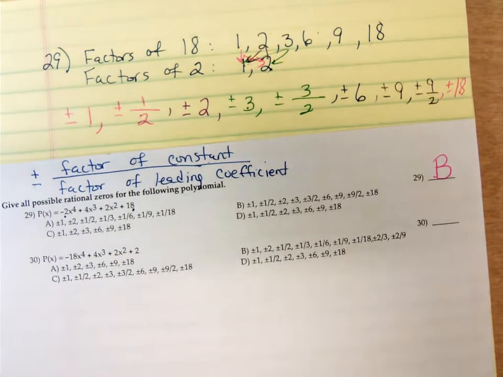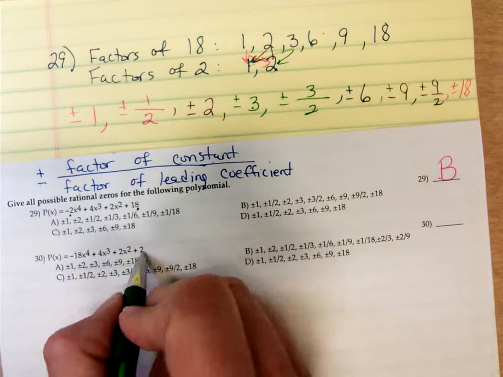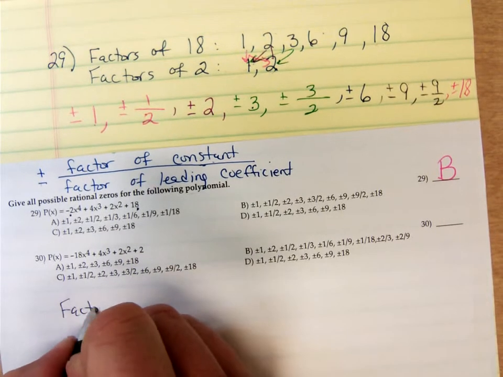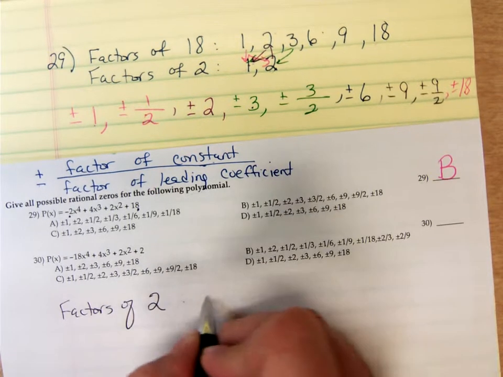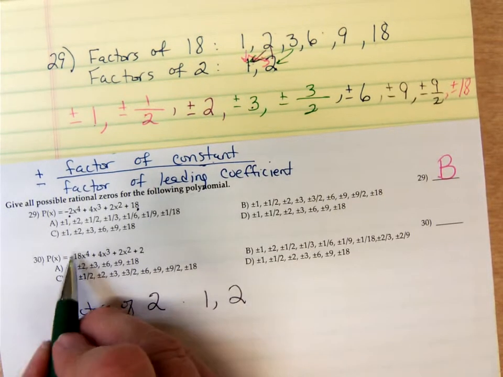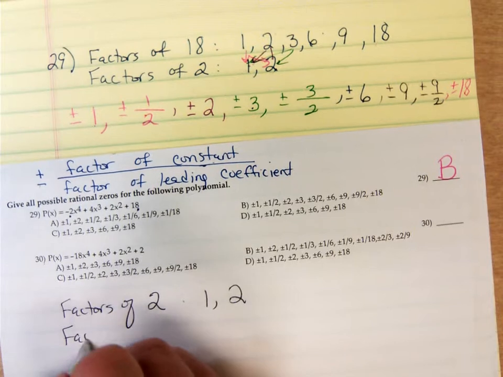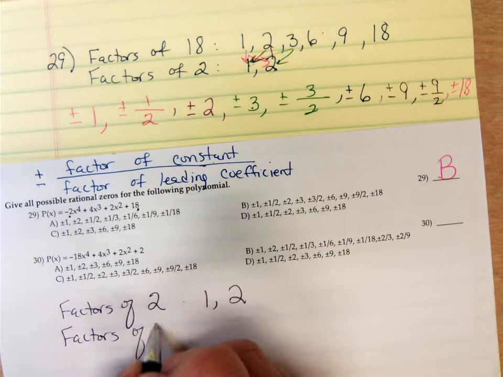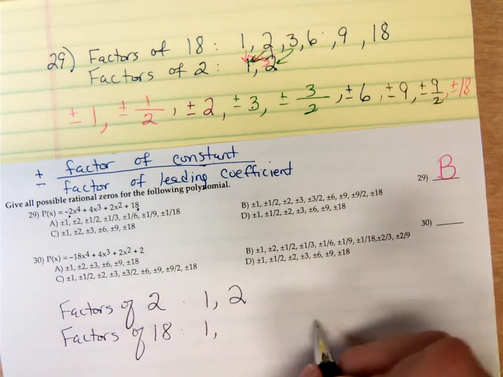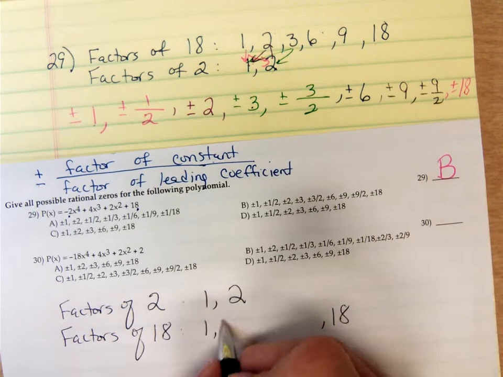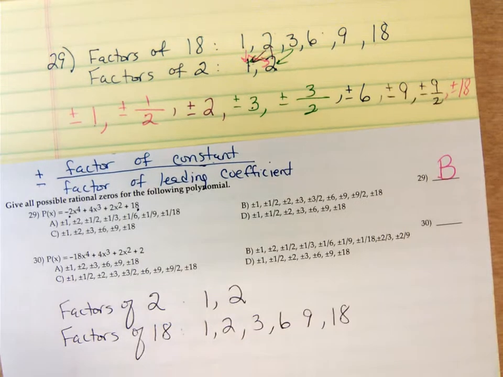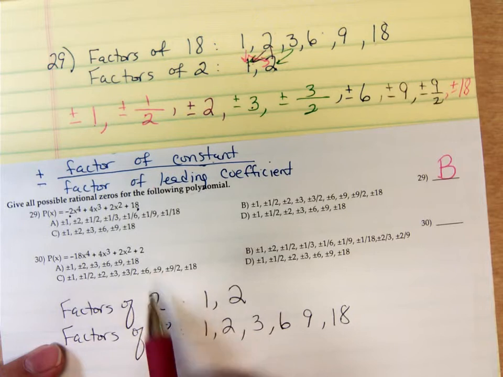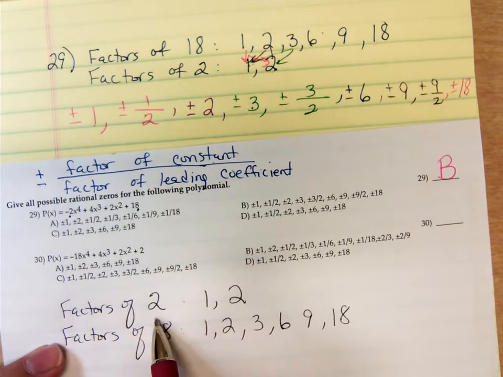Problem number 30, factors of 2, just 1 and 2. The leading coefficient is 18. I noticed these are the same numbers that were in the other one, except here we have 2 as the constant, whereas over here it was the leading coefficient.